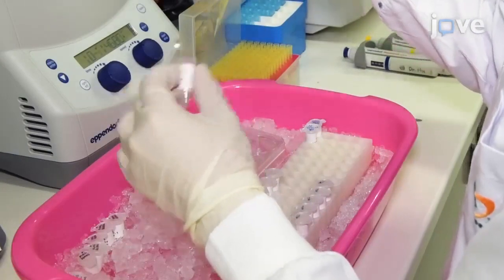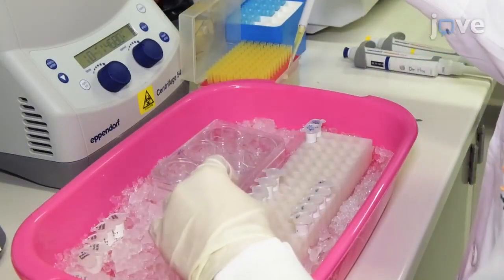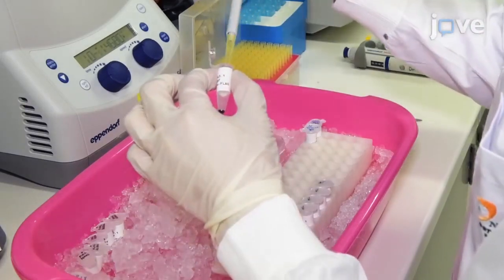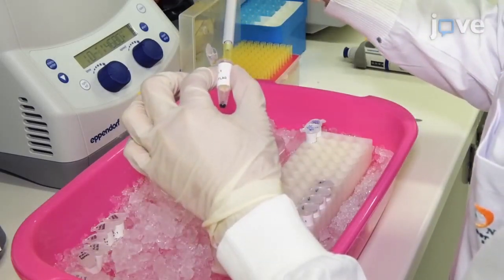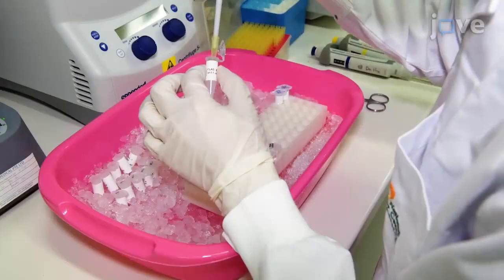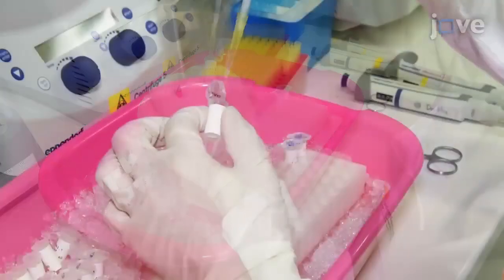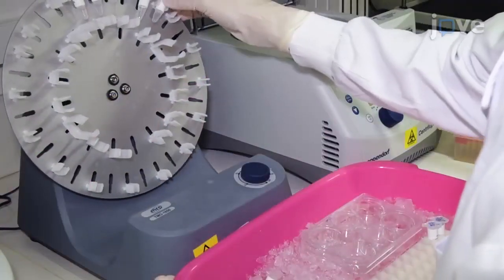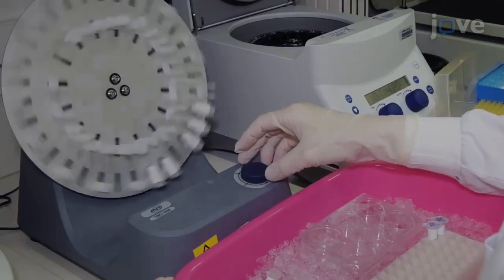Set aside 40 microliters per sample for downstream whole cell lysate phospho-extracellular signal-regulated kinase 1 and 2 expression and activity immunoblot analysis. Add 20 microliters of anti-flag affinity beads to each tube for a 1-hour incubation with rotation in a 4 degrees Celsius cold room.